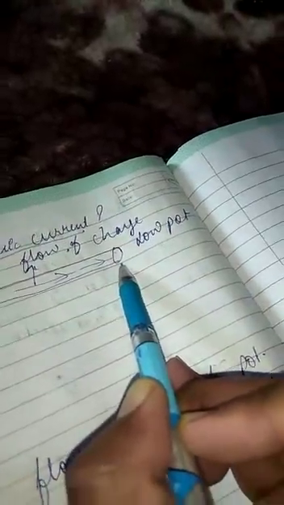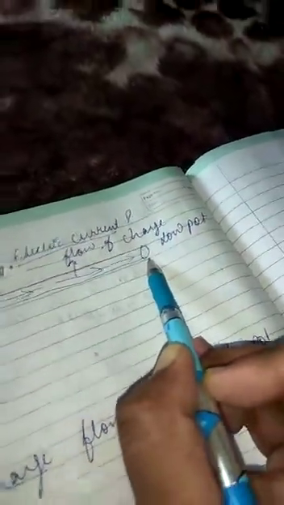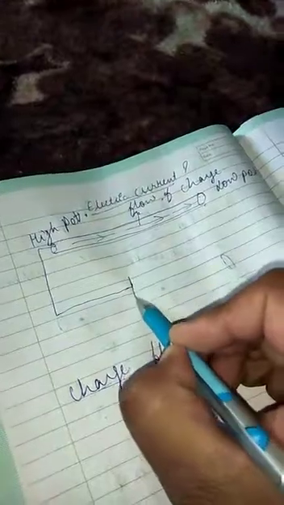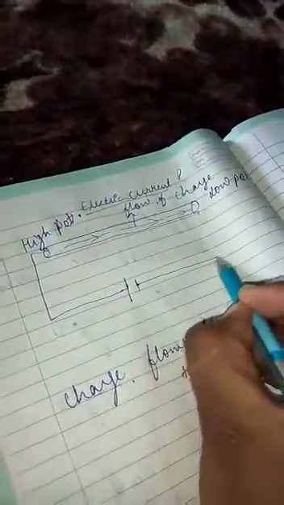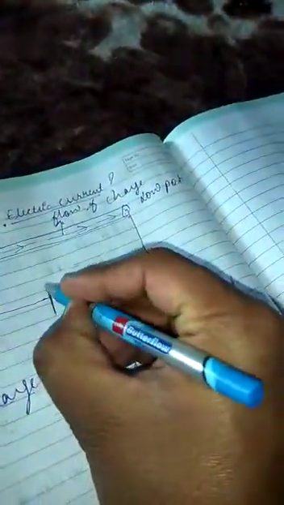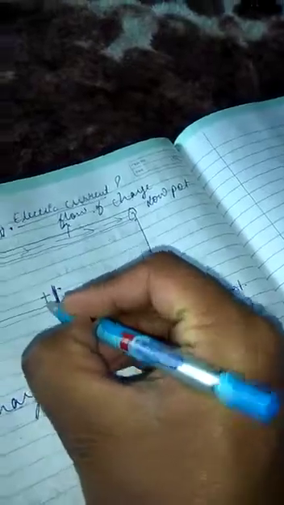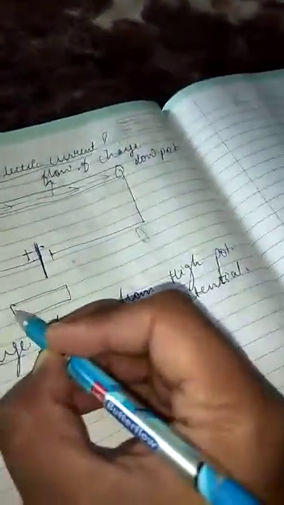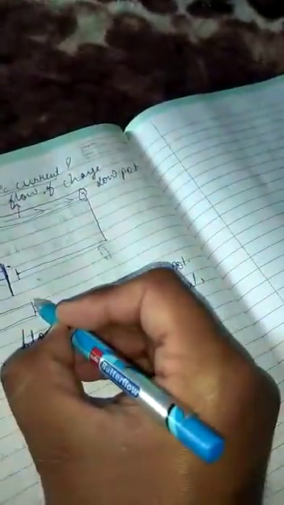Then what do we do exactly? We may use any battery or any cell to have this potential difference. Take the cell, which you may see in your homes, in this form. One end has been marked with positive, the other end has been marked with negative.